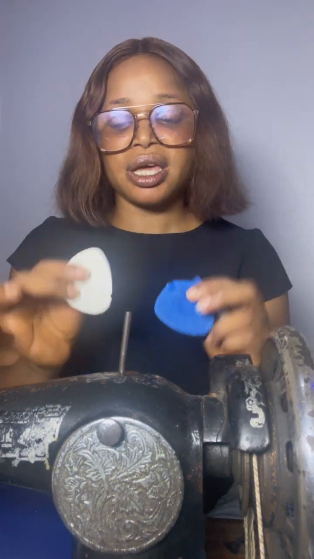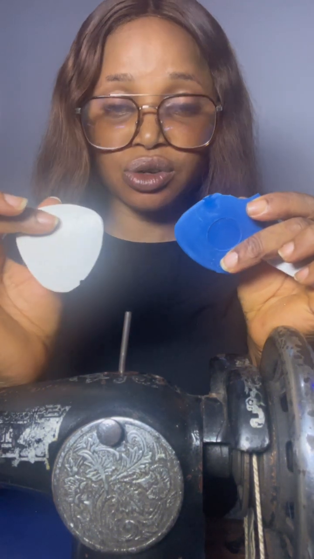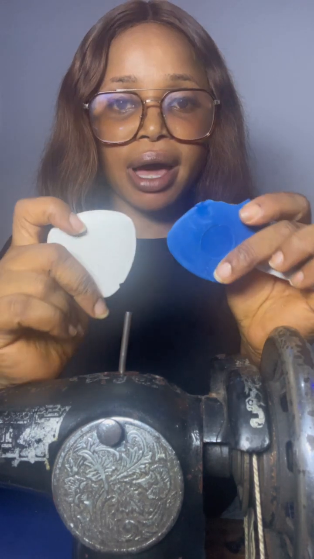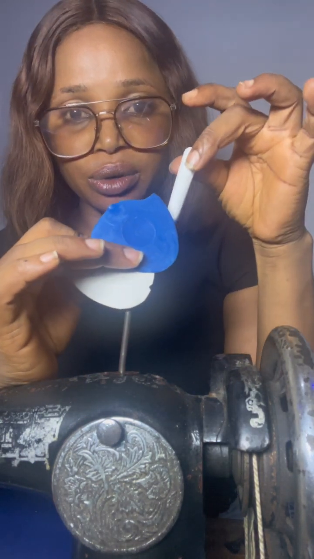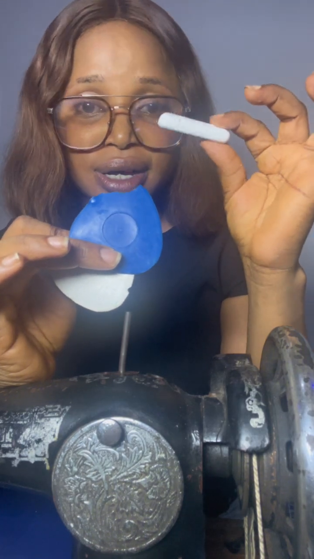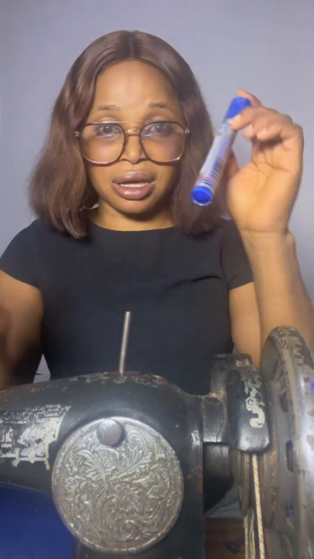Very, very important for you to have as a beginner is your tailor chalk. So this is a tailor chalk. They have different colors. You can buy any colors that you want. I still use this as well. This is normal school chalk. That time we use in nursery school, they teach us this is what we use. It's very important.